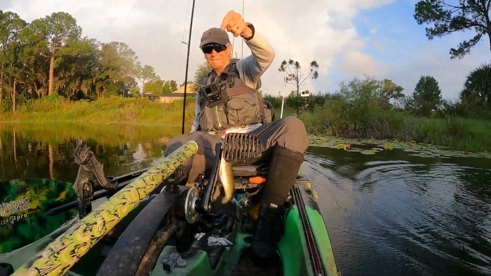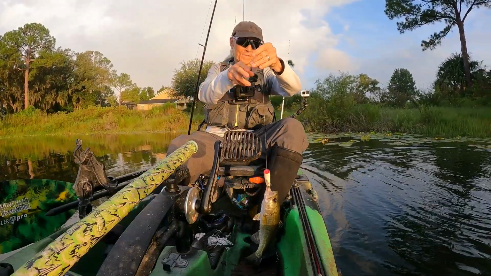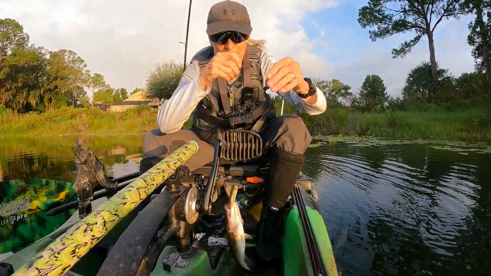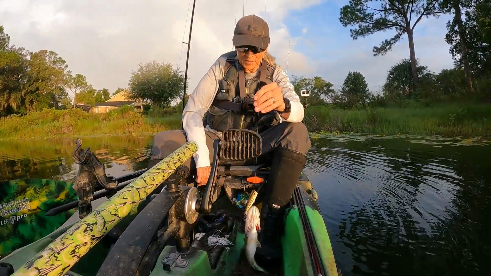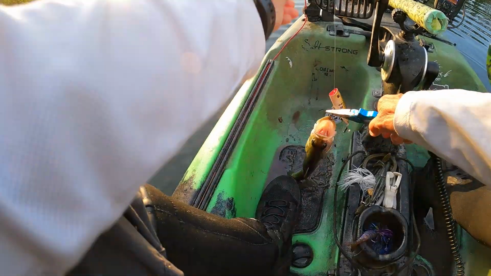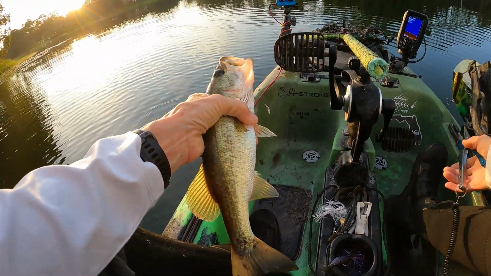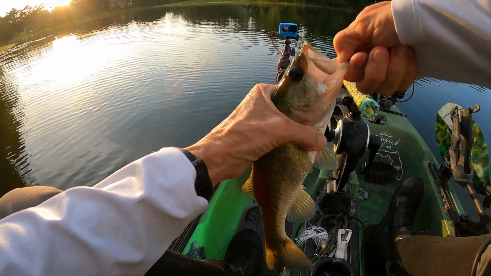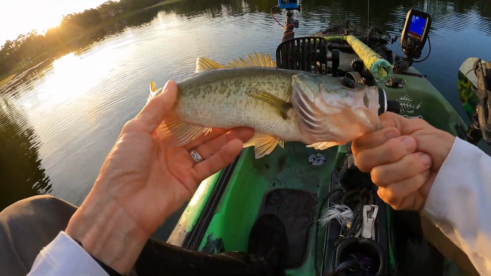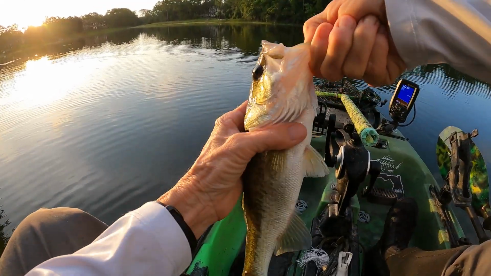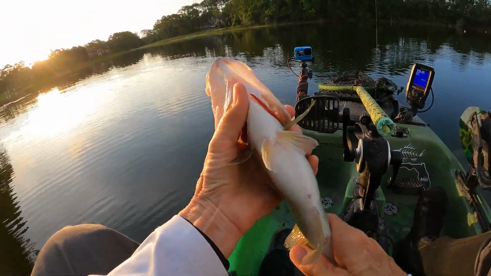No skunk. Fat belly, little fish. Oh, he's warm. He's warm. First fish of the day. Look at the belly. There he goes.